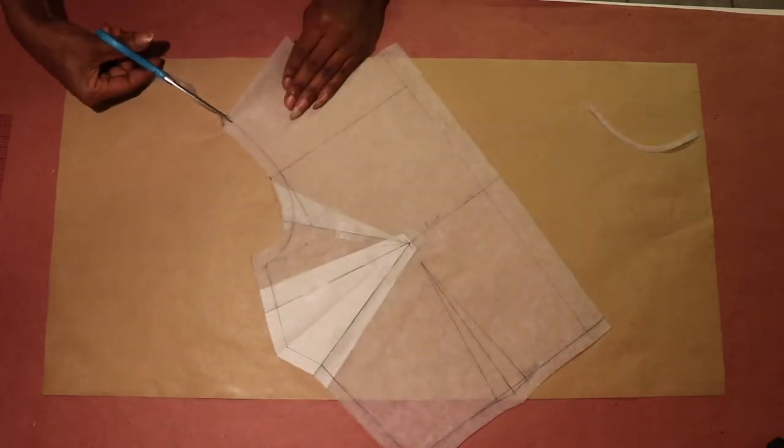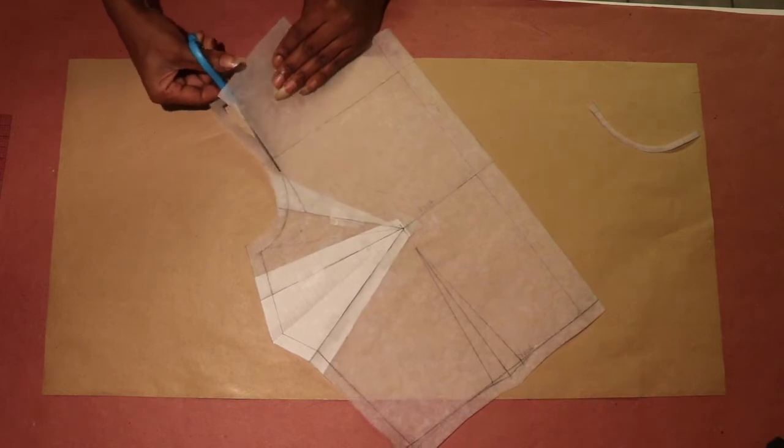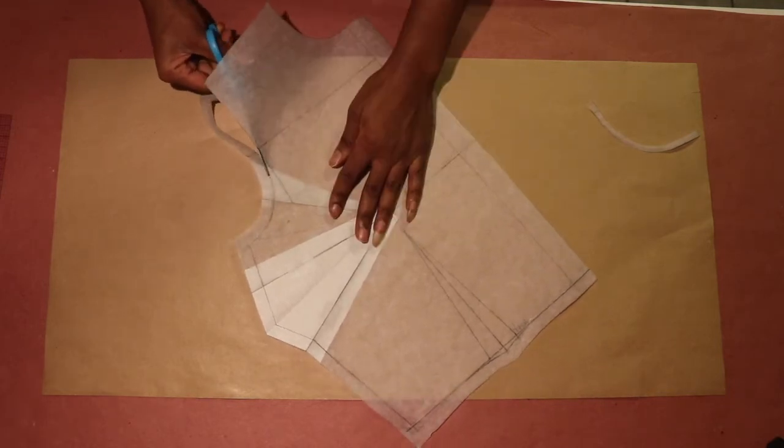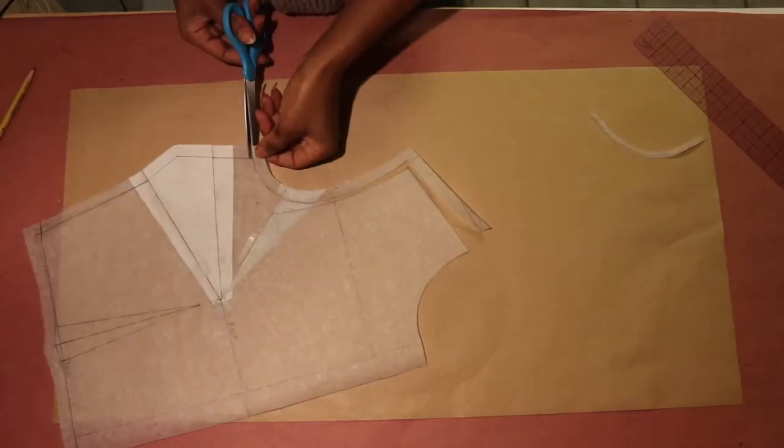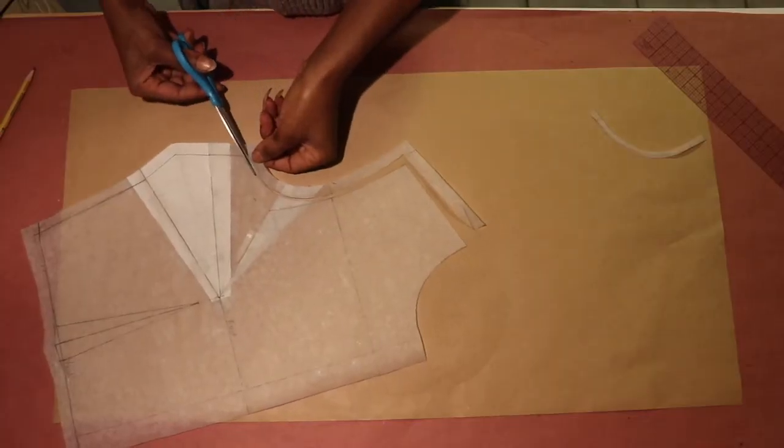To learn how to transfer a copy of your basic bodice onto another paper, watch my video on how to transfer a basic bodice onto paper. I will leave the link in the description box below.